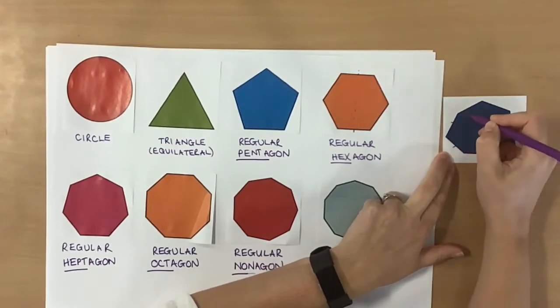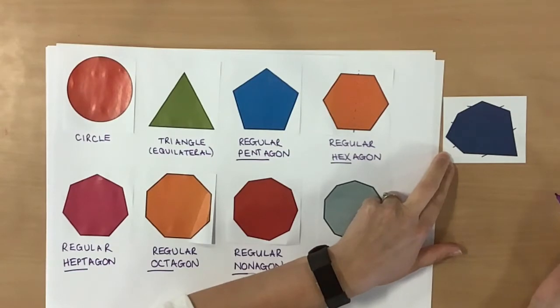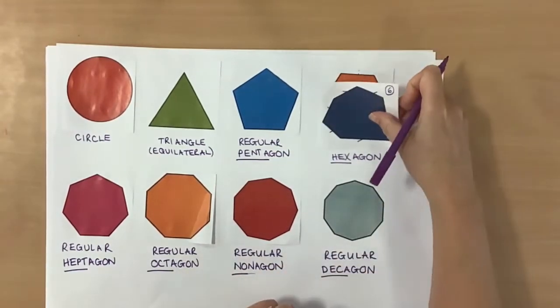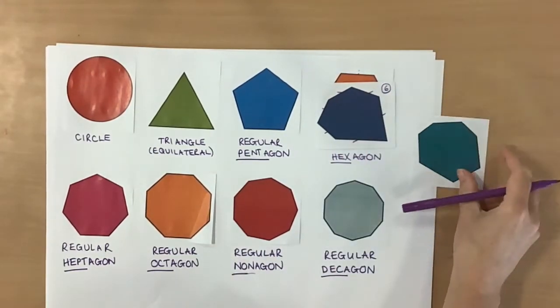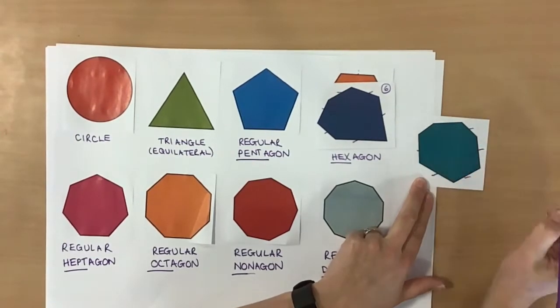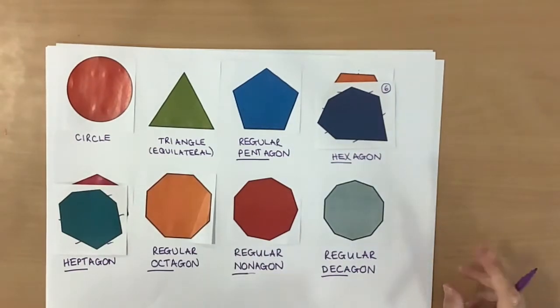1, 2, 3, 4, 5, 6. Don't get that mixed up, of course, with the lines we draw to show that they're equal. It's got 6 sides. Therefore, it's a hexagon. It's not a regular hexagon, but it is a hexagon. Let's have a look at this one. 1, 2, 3, 4, 5, 6, 7 sides. So it's a heptagon, not regular, but a heptagon. I'm going to miss that one out because it's a 4-sided shape. We'll come to talk about that in a minute.